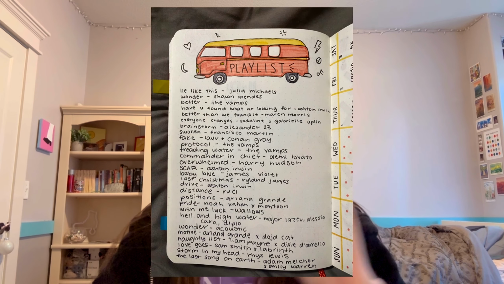I'll put up some pictures of other playlist spreads that I've done because I do really like making them. I just want February to be a little bit faster. I also typically end up making a to-do list spread just in the same colors.